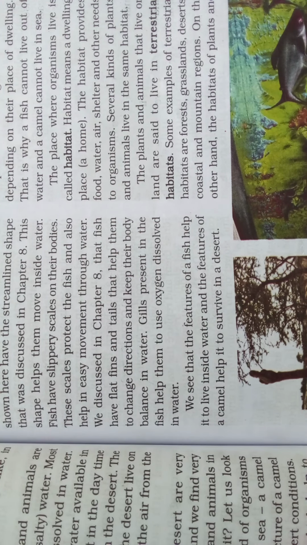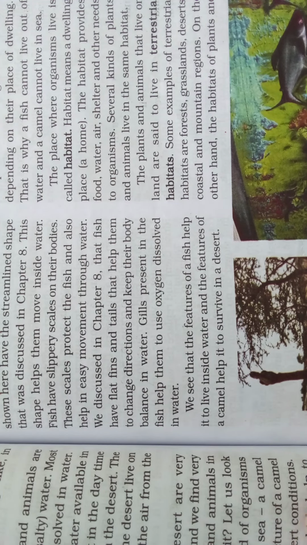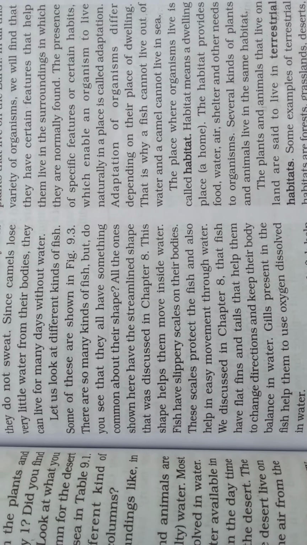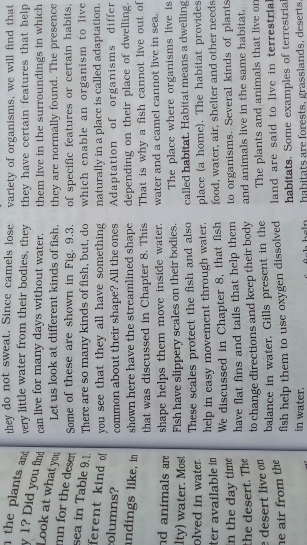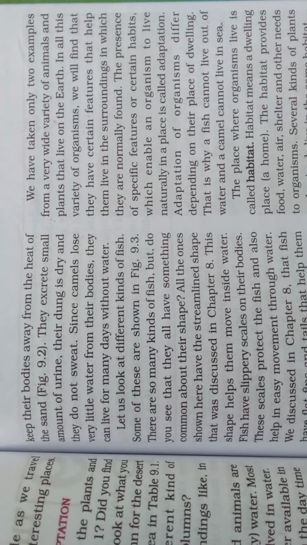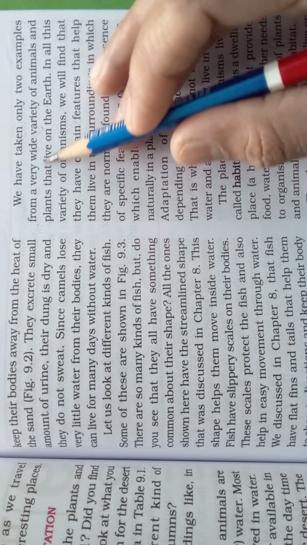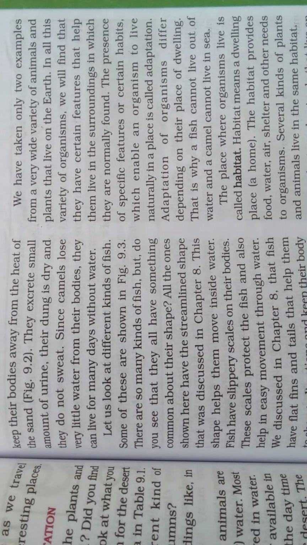Yes. So, these features help the camel and the fish to live in their surroundings, in their water, in their places. Understood, children? We have taken only two examples from a very wide variety of animals.